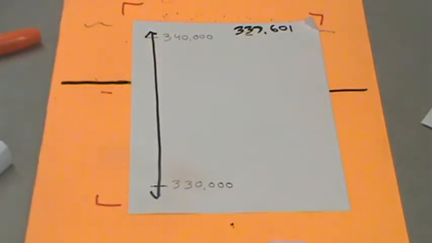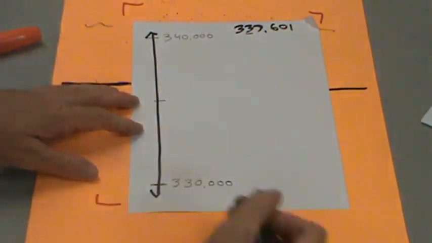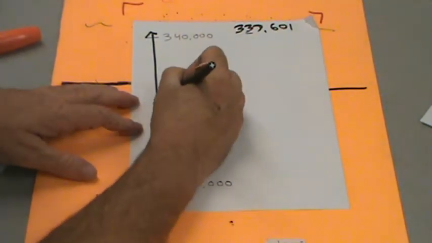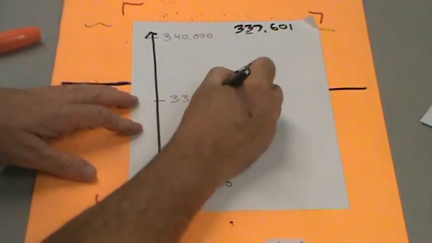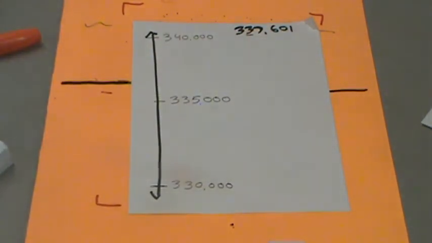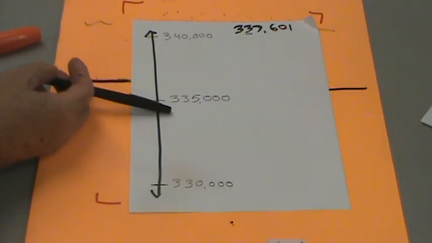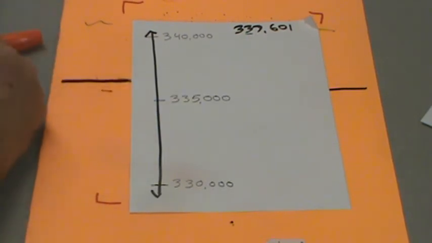Right? And where would our midpoint be? Well, remember, what's the midpoint between 30 and 40? 35, right? So 335,000. Okay? So we have 300,000s, 3 10,000s, and 5,000s.